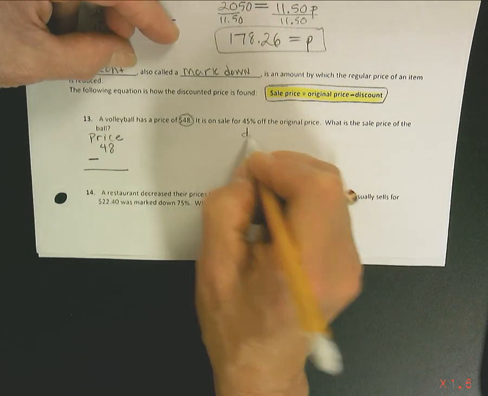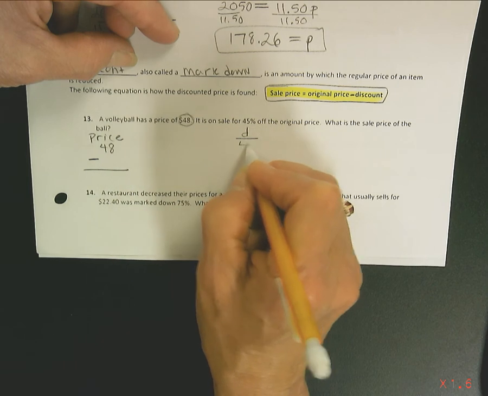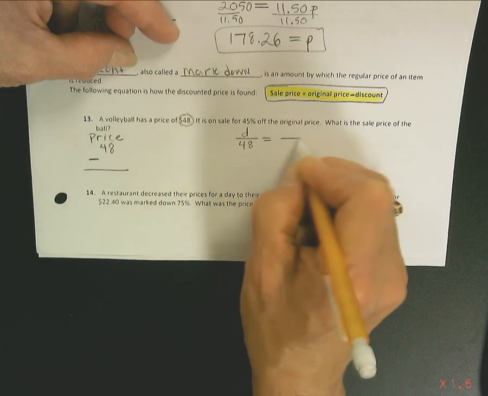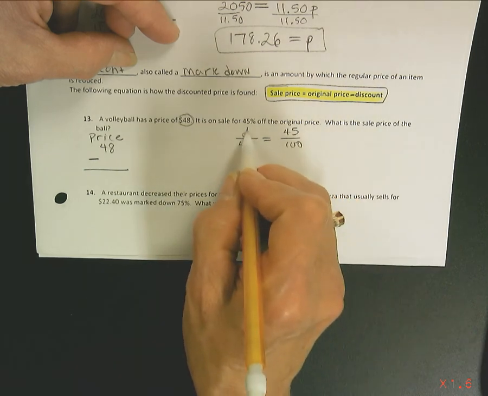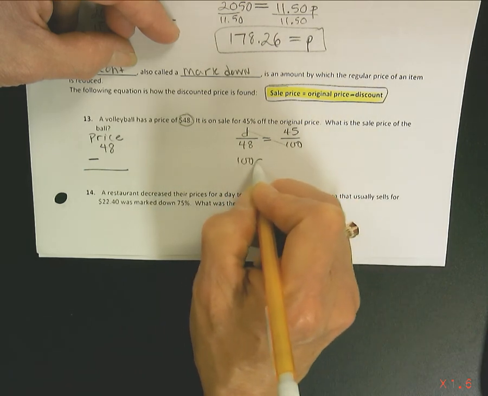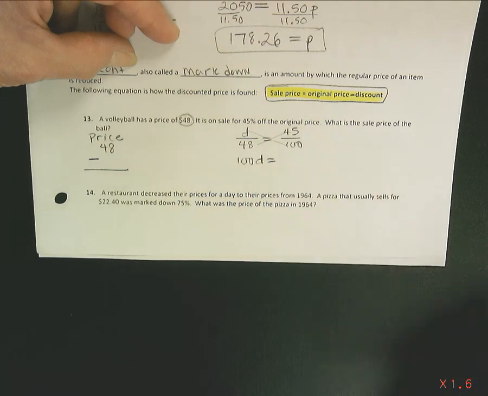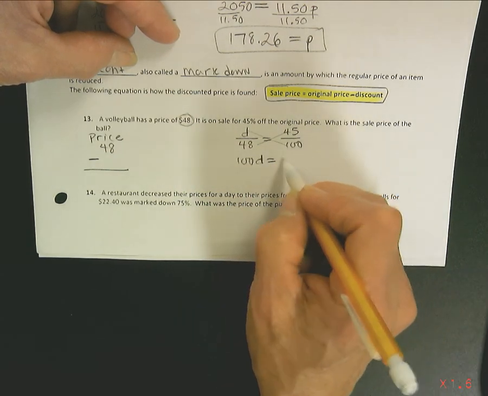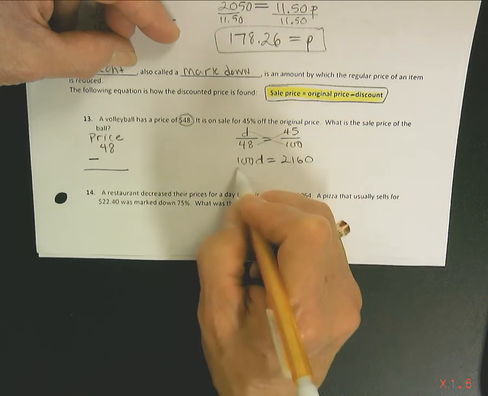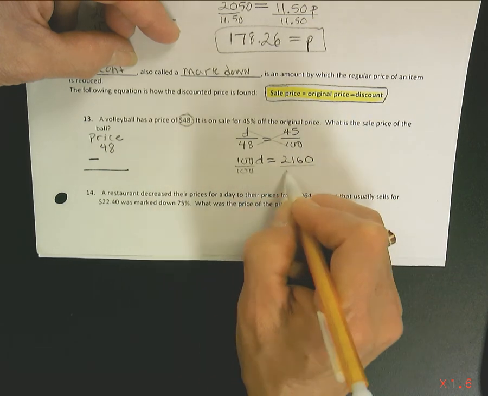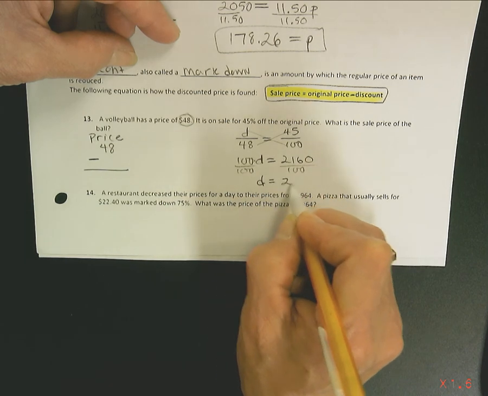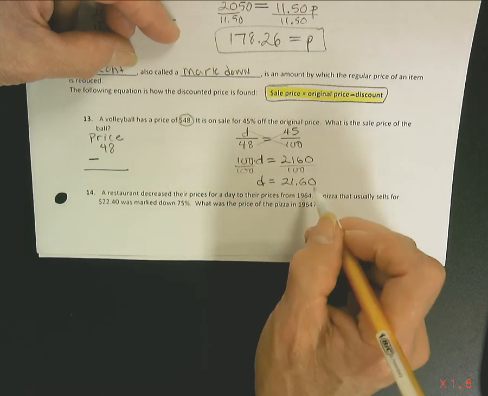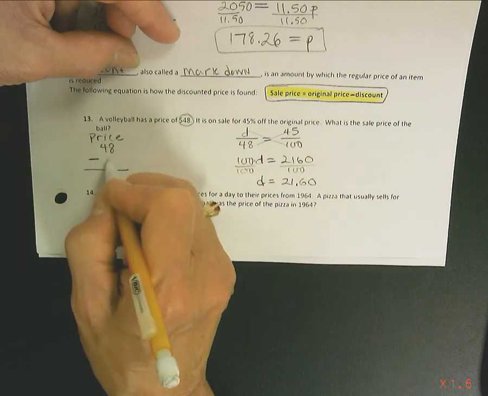So I'm going to put D for discount over the whole price, $48. The percent is 45, and on the bottom is 100. Cross over, multiply 100 times D. Cross over this way, multiply 45 times 48. Last step is going to always be to divide by whatever is in front of the variable. So the discount off of this volleyball is $21.60.